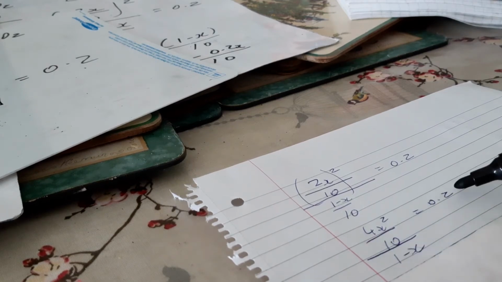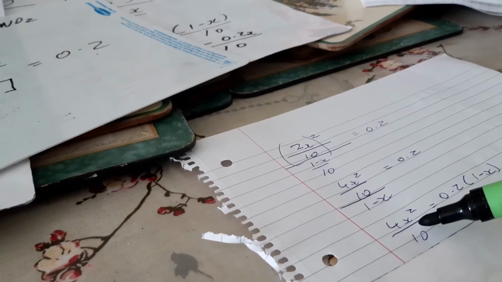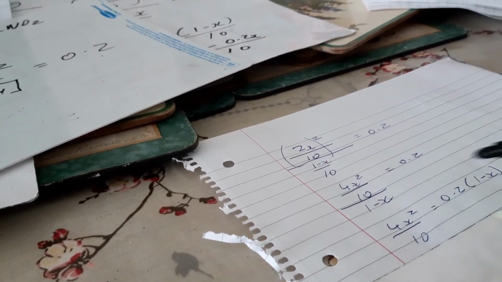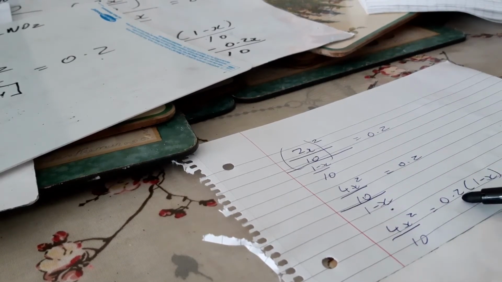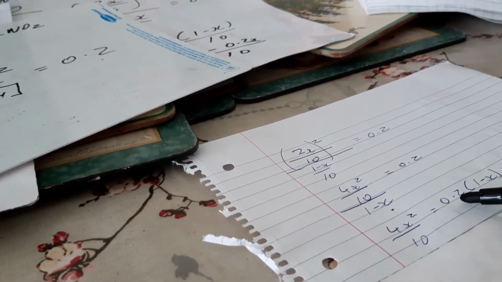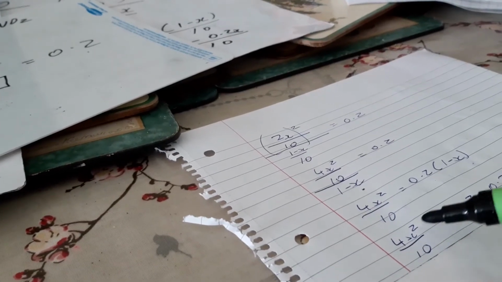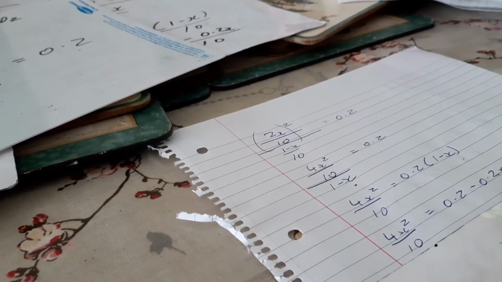I can bring this over to this side of the equation and multiply it out. So now I've got 4x squared divided by 10 equals 0.2 multiplied by 1 minus x. Can you see that? So I've brought that 1 minus x over to this side, and now I'm going to multiply that out, 0.2 multiplied by 1 minus x, and I get 4x squared divided by 10 equals 0.2 minus 0.2x.